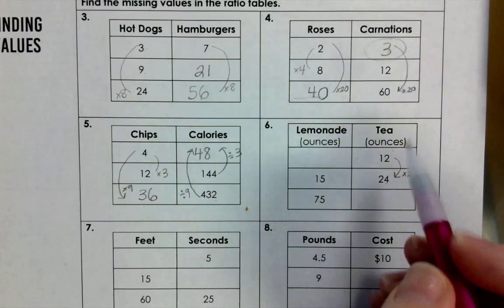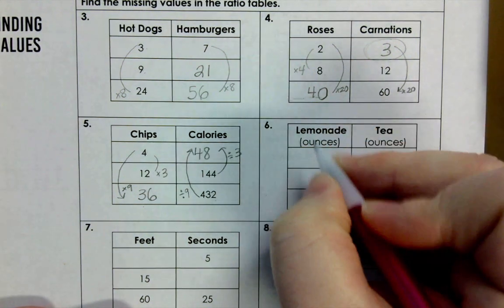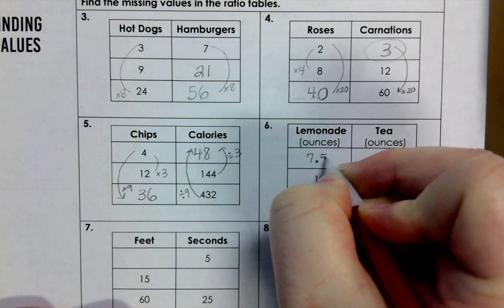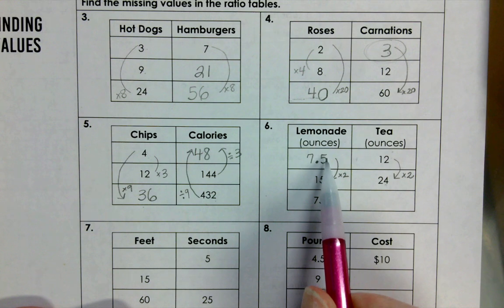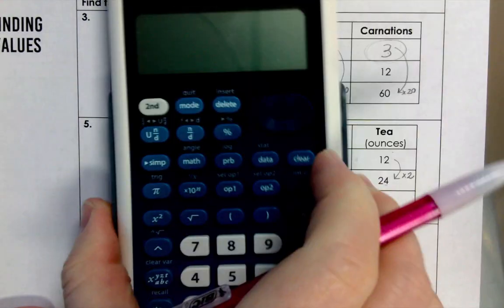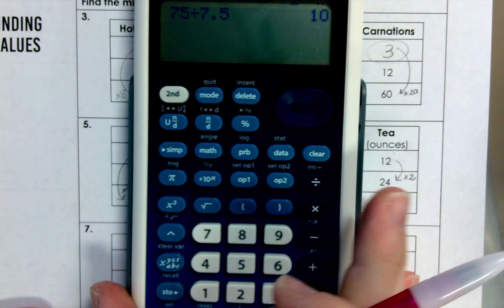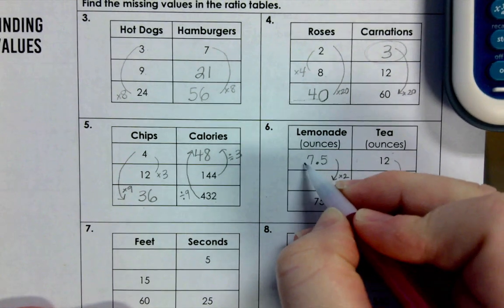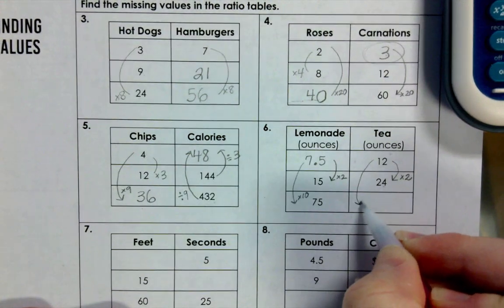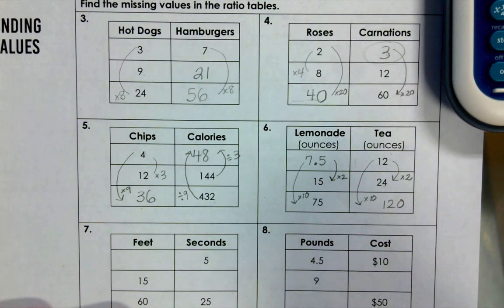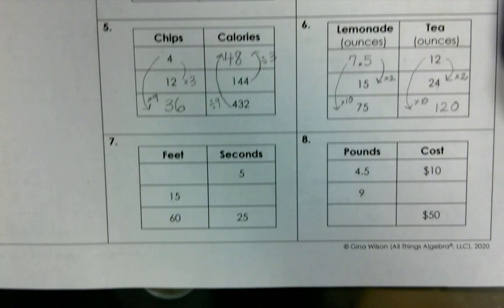So I know to get from 12 to 24, I multiply by 2. So I have to do 15 divided by 2. And when you do that in your calculator, you get 7.5. And that's okay. Okay, so I got to figure out, though, how do I get from 7.5 to 75? Okay, and so just go backwards, 75 divided by 7.5, and it's 10. So I know 7.5 times 10 is 75. 12 times 10 is 120. Okay, do I have to show this, Miss Collins? I would prefer you did. So if you're making a boo-boo, I can see what you're doing and help you.